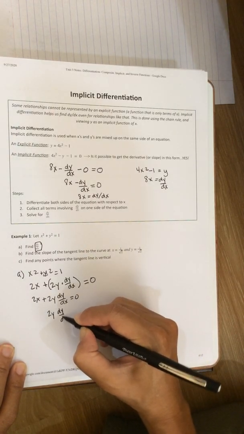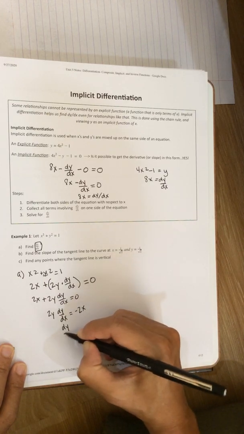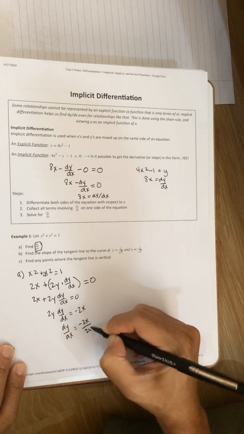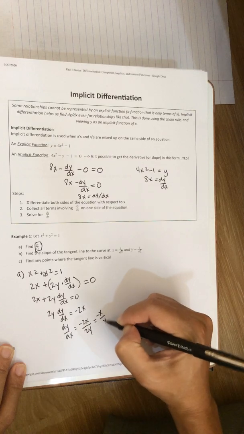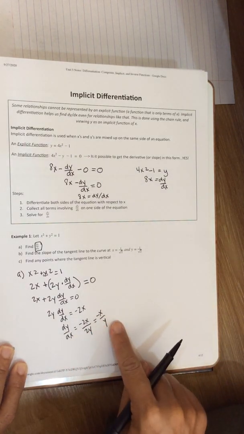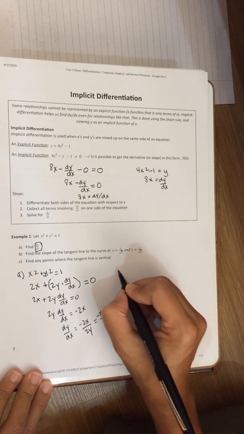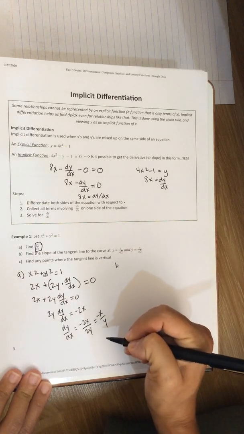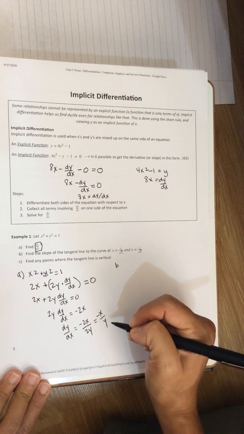2y dy/dx equals minus 2x. So dy over dx equals minus 2x over 2y, which I know those can cancel out, so it just equals minus x over y. So dy over dx equals negative x over y. Okay, got that. Now, let's think about that. That's saying to find the slope of the tangent line at any point, you need to take the negative of the x coordinate and divide it by the y.